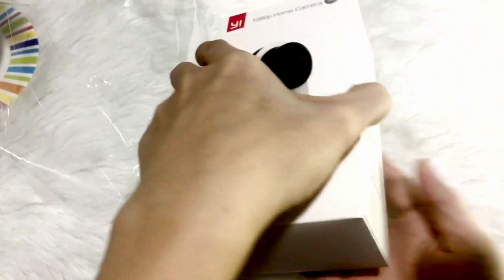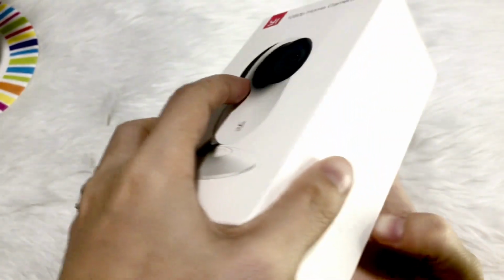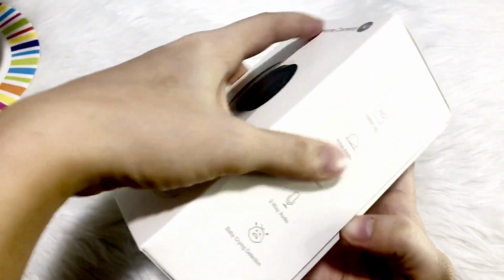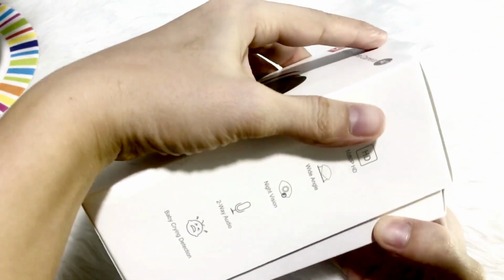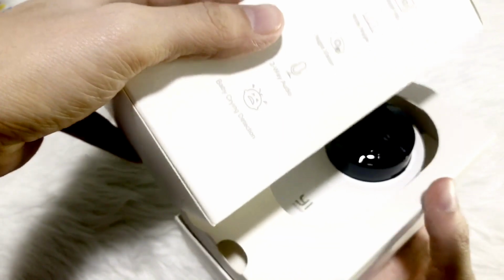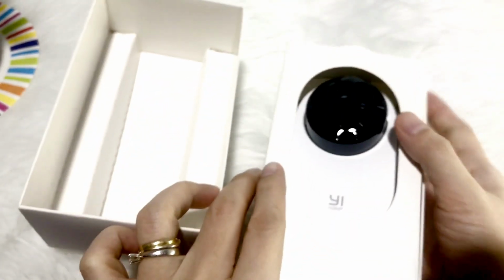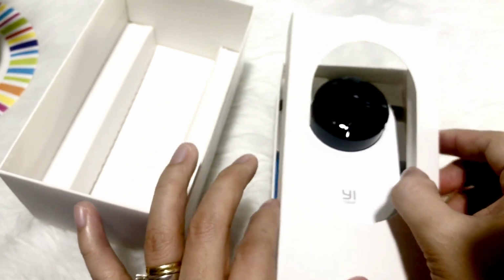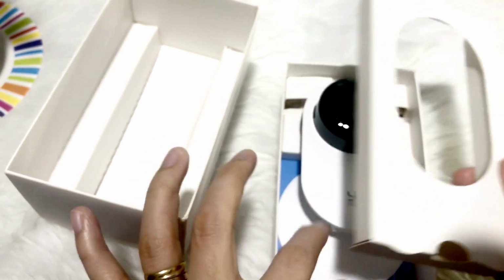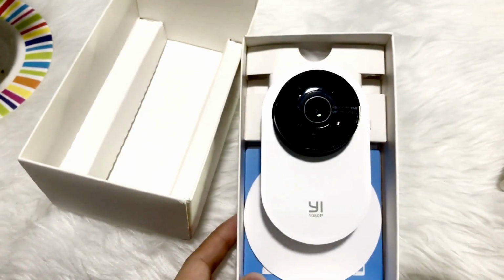And we open it like that. Ito siya guys. Here is the box, and ayan siya. And ayan na siya guys.